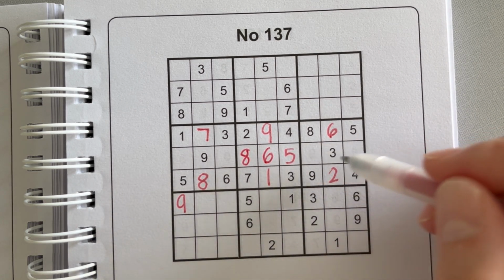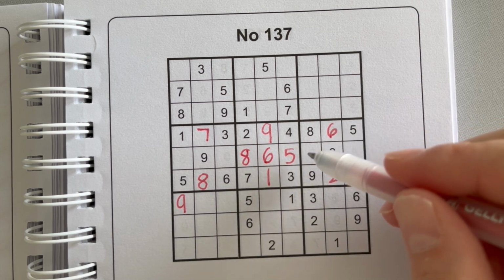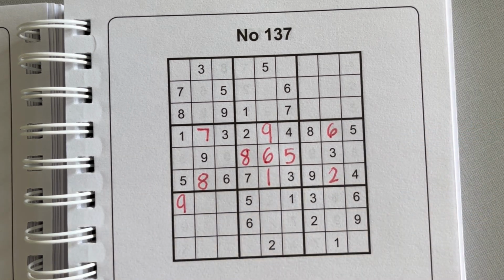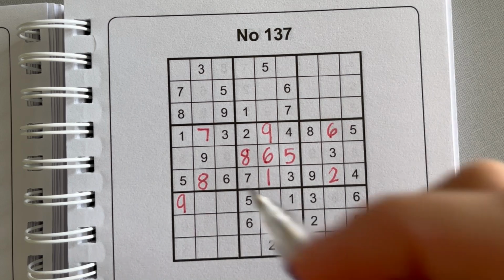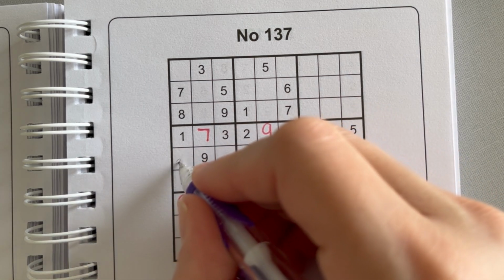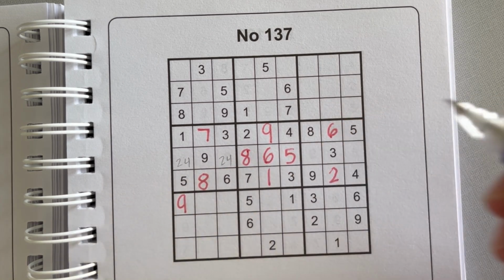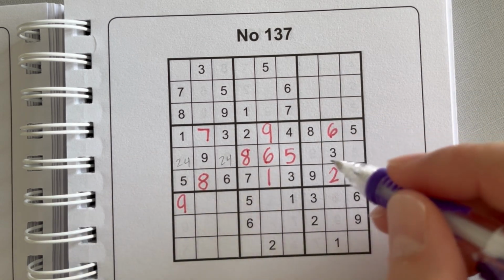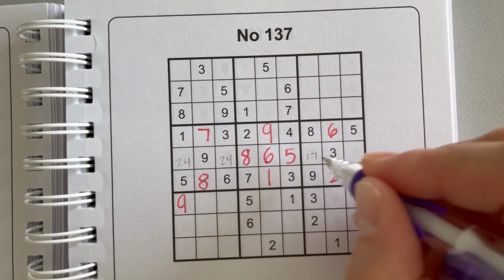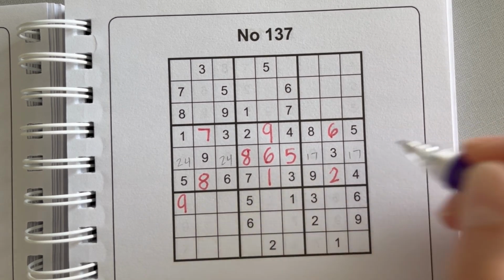Over here, one of these is a 1, 2, 3, 4, 5, 6. And one of these is a 7. Go ahead and write some of these in. So this is either a 2 or a 4. And over here is either a 1 or a 7.